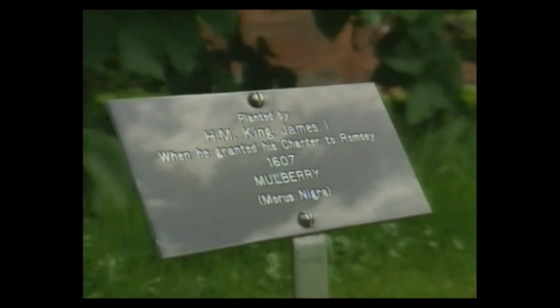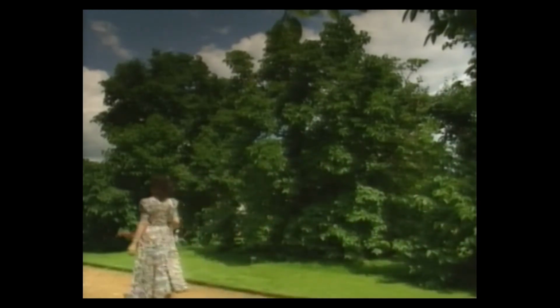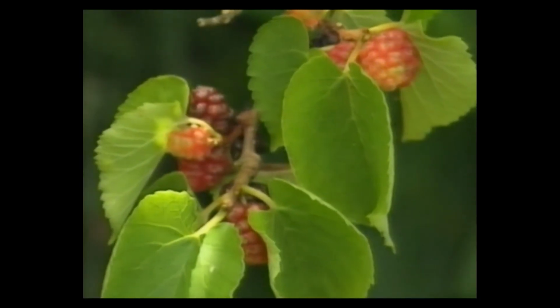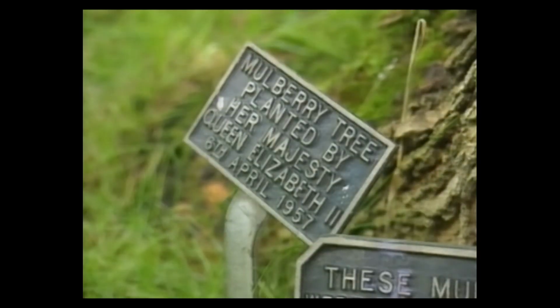King James I planted a mulberry when he was a guest here. Nearly 4 centuries later, it's still bearing fruit. So did the Queen when she came here in 1957. Lord Louis Mountbatten, who lived at Broadlands for over 40 years until his death in 1979, would always invite his more famous guests to continue the tree planting tradition.